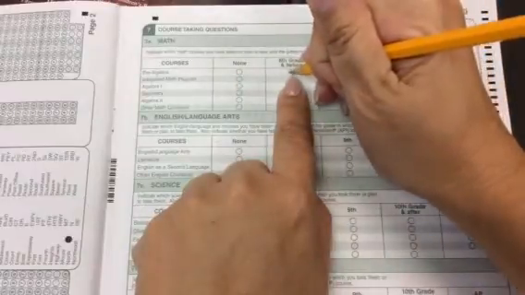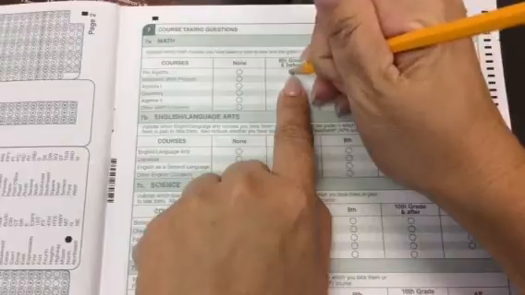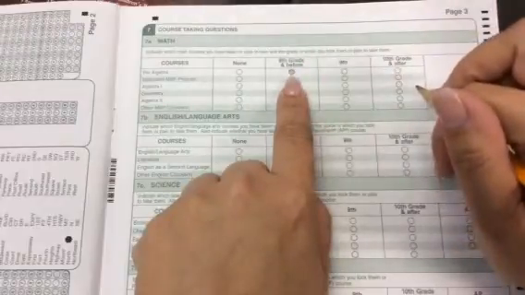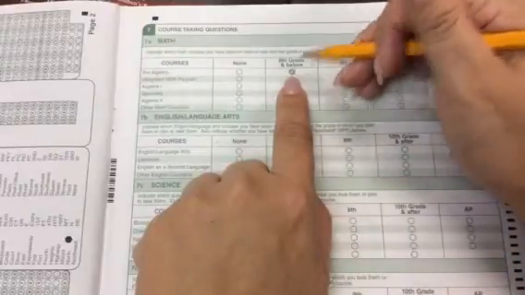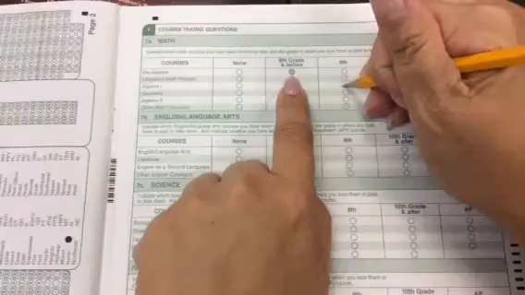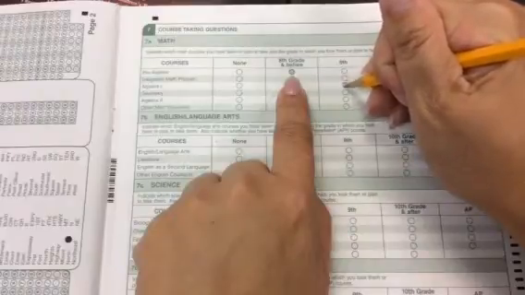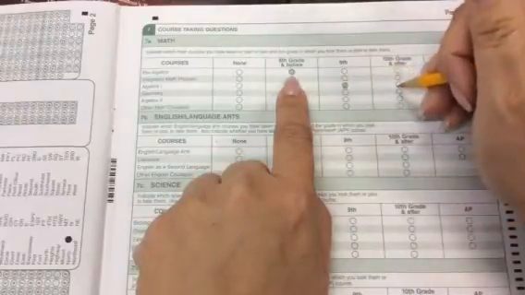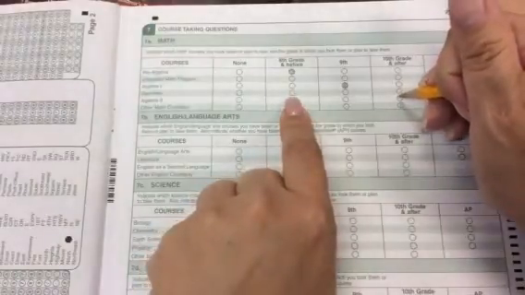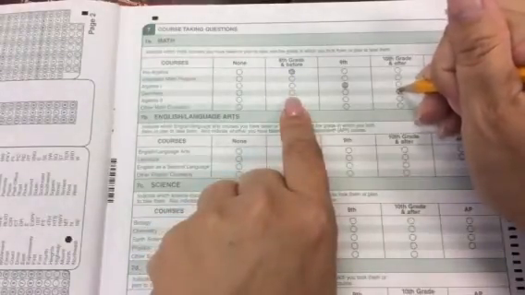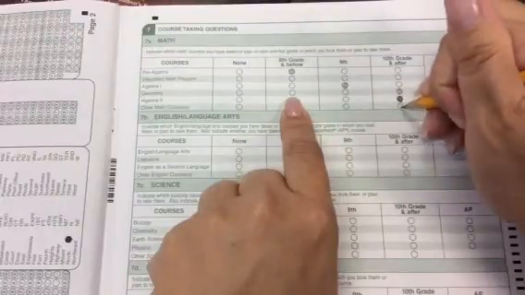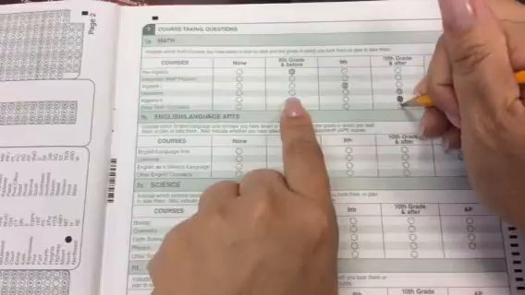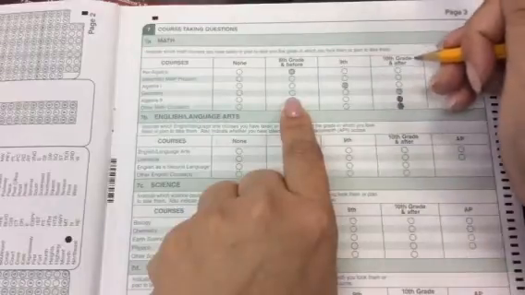If you are in the 8th grade and you are taking pre-algebra with Mr. McLean or Mr. Castillo, you're going to fill in this bubble. If you are taking pre-algebra in 8th grade, you will be taking algebra in the 9th grade, and you will be taking geometry in the 10th grade. You perhaps might be taking Algebra 2 in 10th grade and after, as well as any other math course.